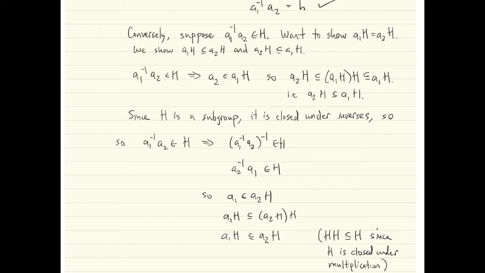H times H is a subset of H. In fact, it's actually equal to H, since H is a subgroup. But anyway, we get A2H is a subset of A1H. Okay, so we've got this inclusion here. What we still need is this inclusion.